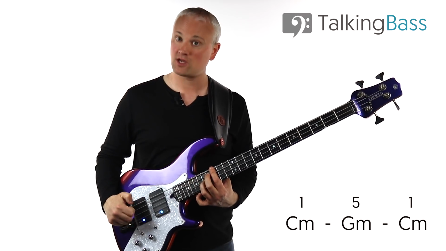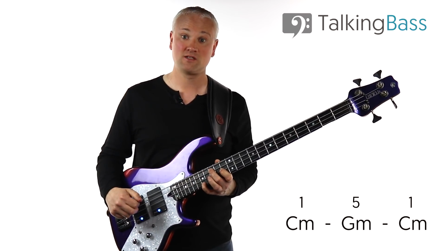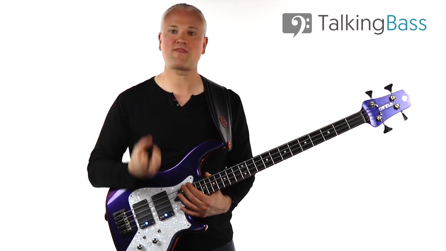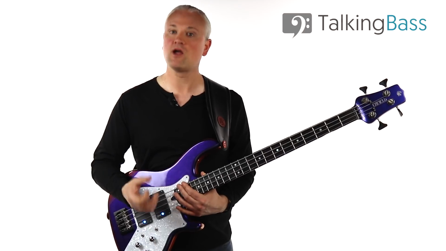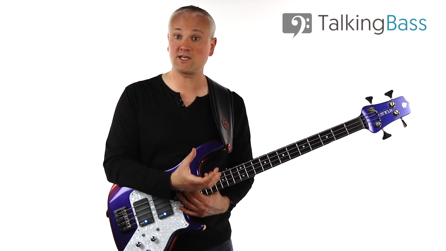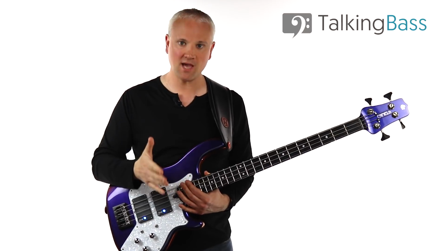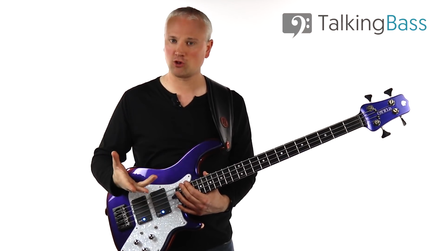And that's where the problem lies. The G minor, chord 5, doesn't lead back into chord 1 as well as the major chord. So this is where the harmonic minor scale comes into play. When we're writing a piece of music in a minor key, we can change that chord 5 from minor to major, and that gives a lot more pull.